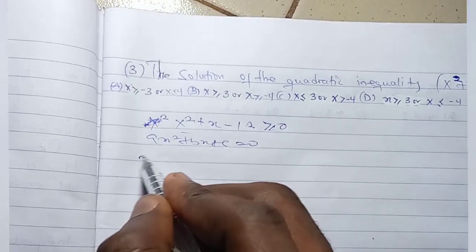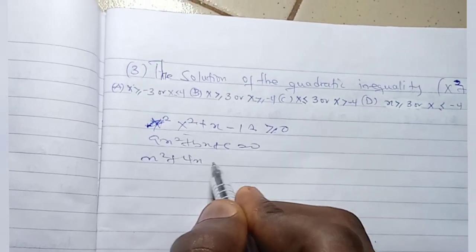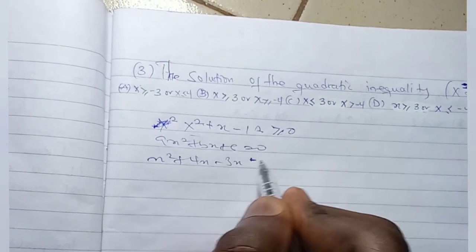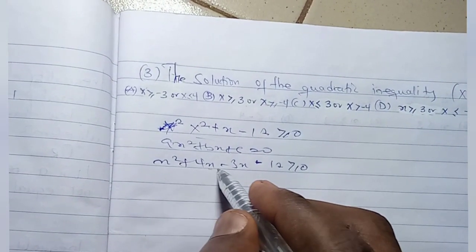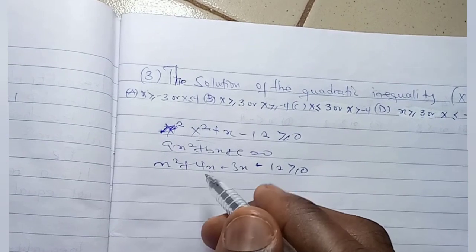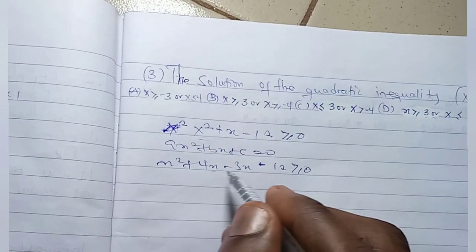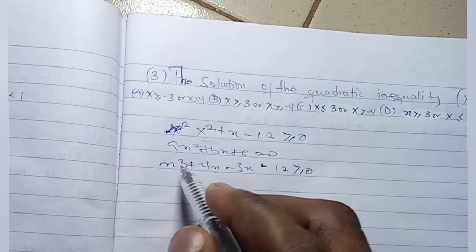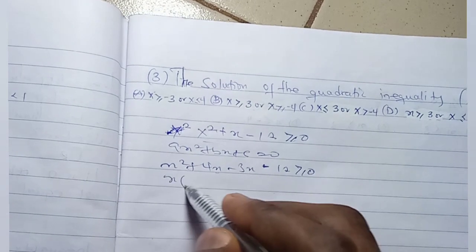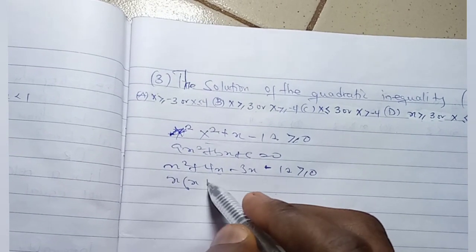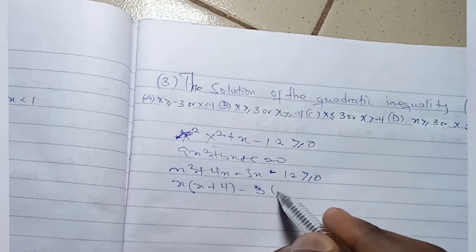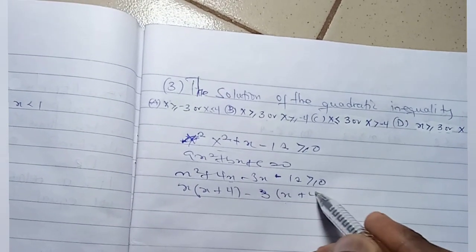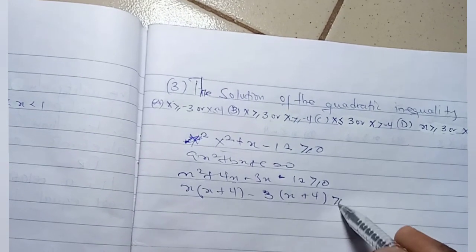So we have x squared plus 4x minus 3x minus 12 greater than or equal to 0. If we add 4x minus 3x, we get x. If we multiply 4 times negative 3, we get negative 12. So let's go ahead and factorize. x comes out, 4 minus 3 comes out, x plus 4 bracket close, greater than or equal to 0.